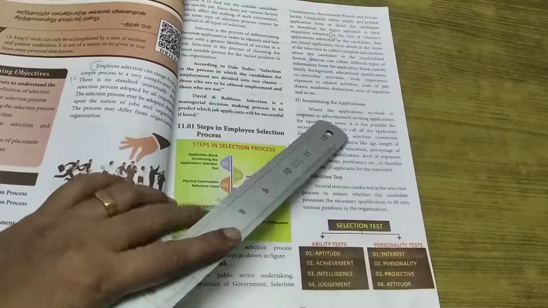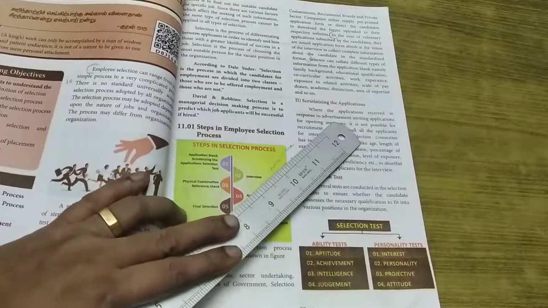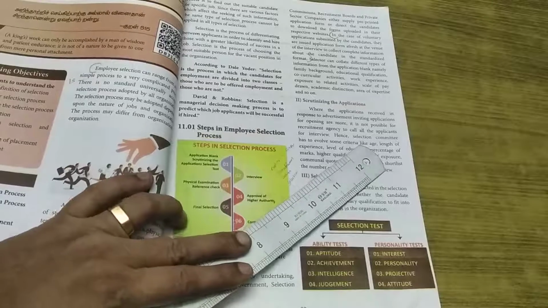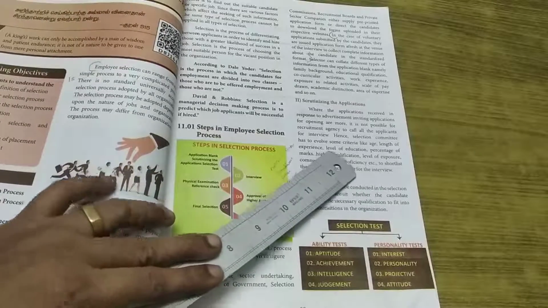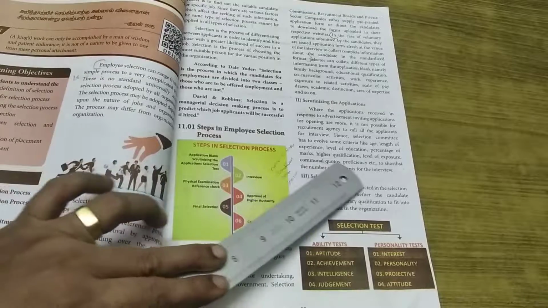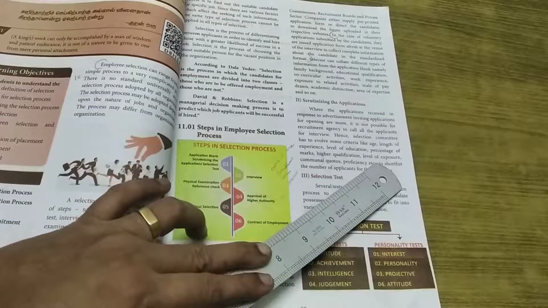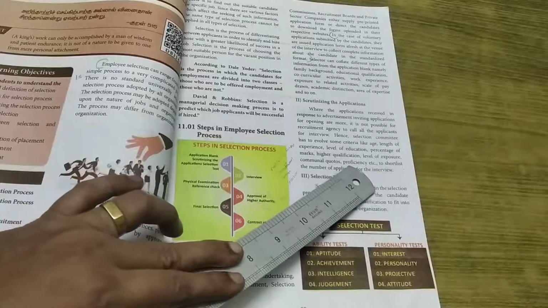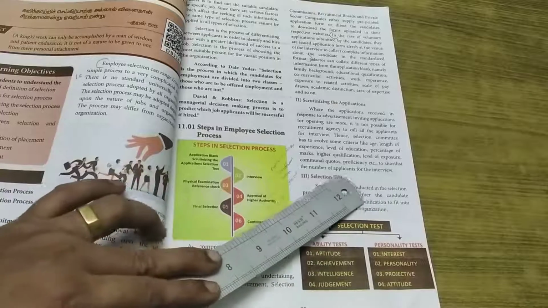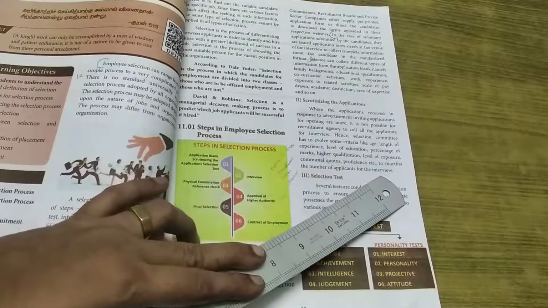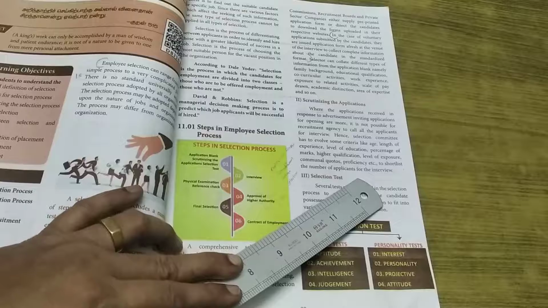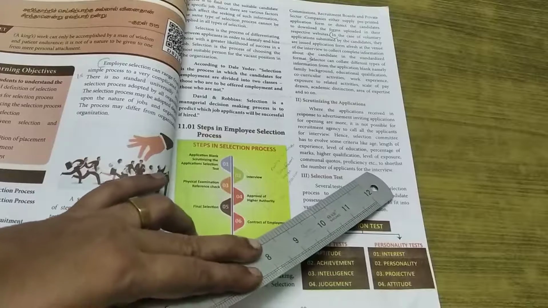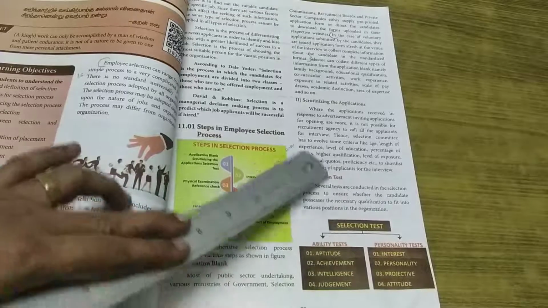The second one is scrutinizing the application. After receiving the application form, they scrutinize areas like age, experience, level of education, percentage of marks, higher education, educational qualification, level of exposure, any quotas, community quotas, proficiency, etc., and shortlist the applicants for the interview. Therefore, based on the various categories and criteria, they shortlist the applicants for the interview. Okay, so that is scrutinizing the application.